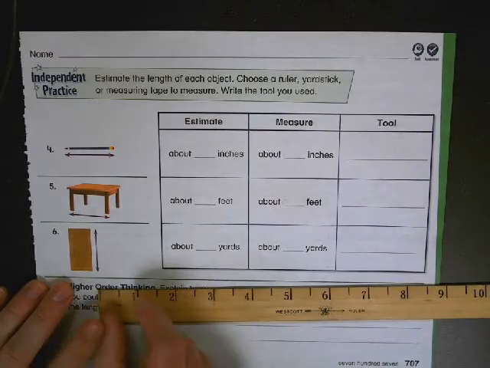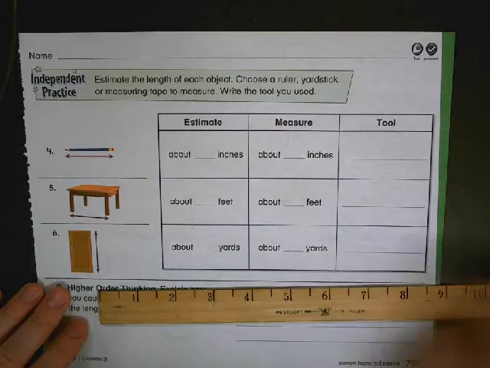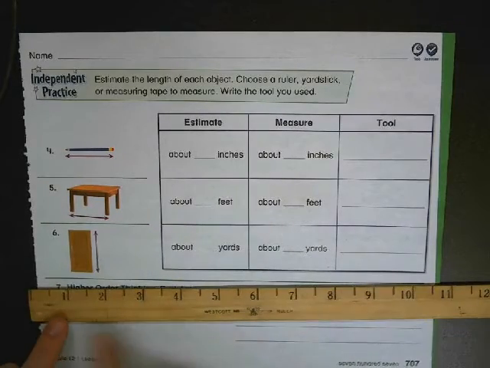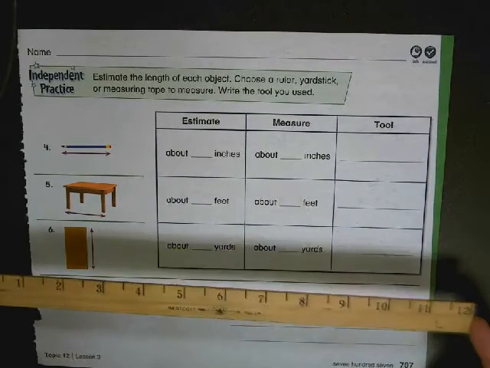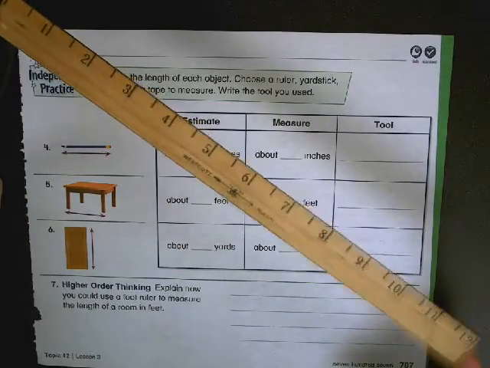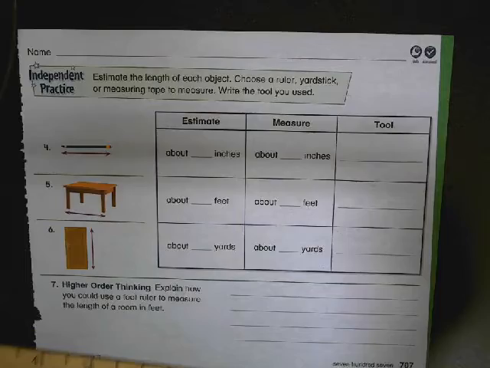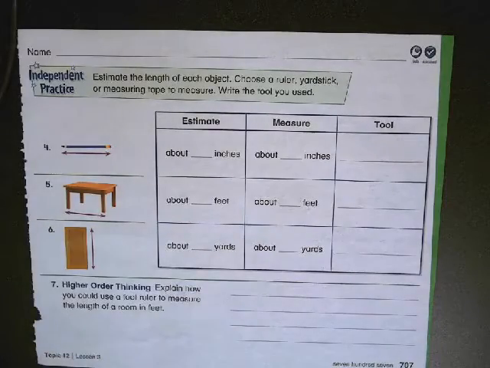We have 1 inch. It's about the length of your thumb. A foot is equal to 12 inches, right? There you go. You've got a 12-inch ruler here. You can kind of see that. 12 inches. That's a foot. 3 of these rulers, 1, 2, 3, which is 36 inches, is a yard.